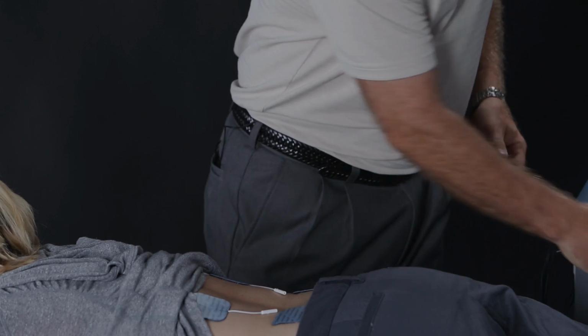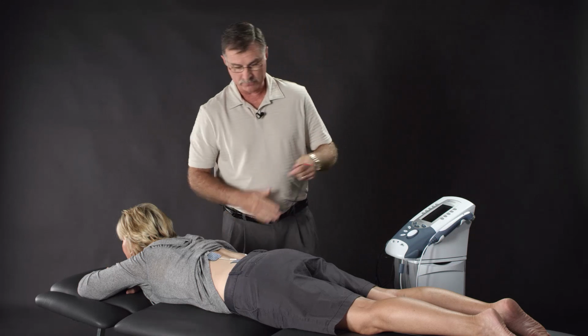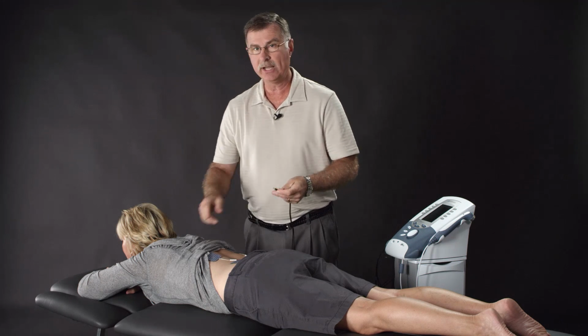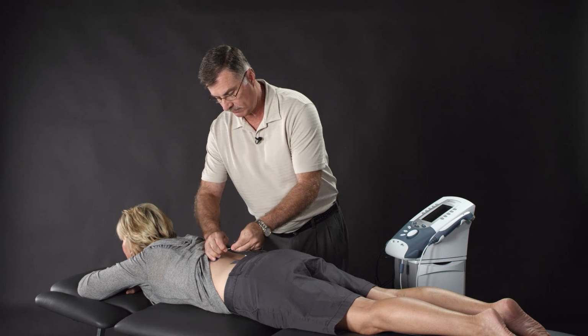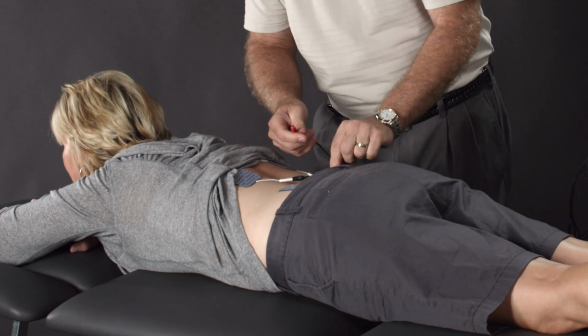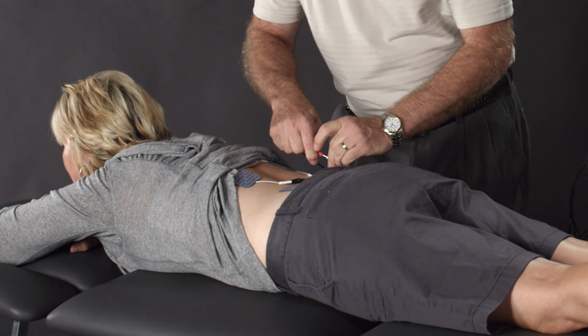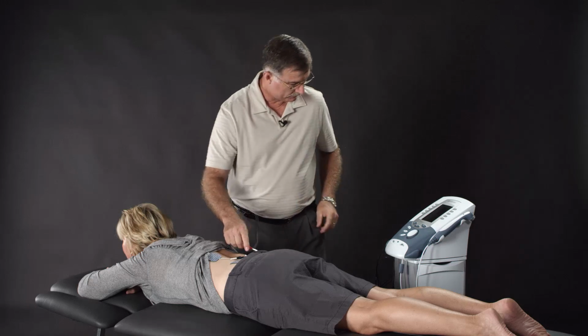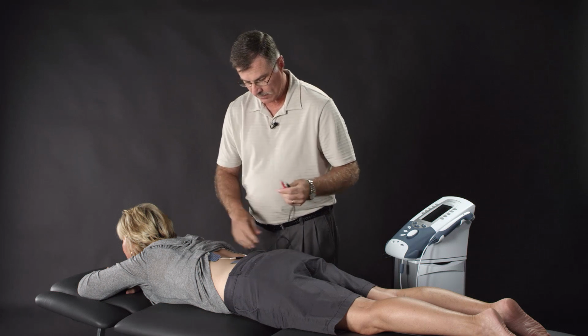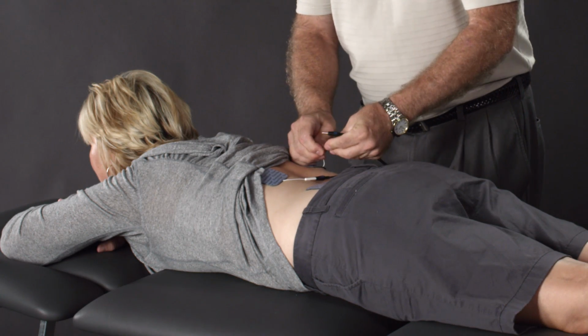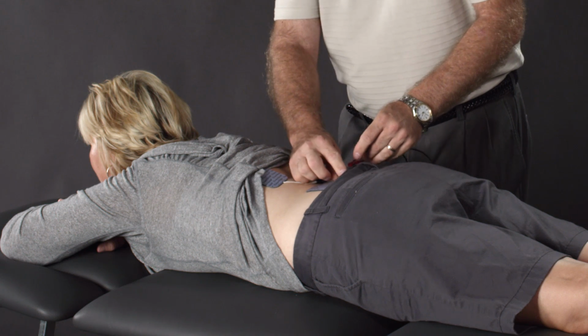The next thing we'll need to do is plug up the lead wires. And again, as we use the channels, we want to make sure we cross them. So we'll take one channel, and then we will take the second channel, again, so that the 2 channels are crossing.